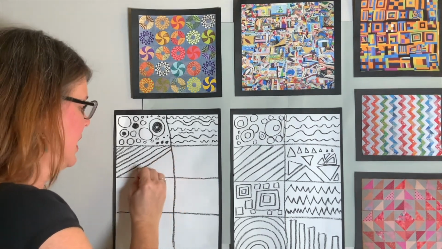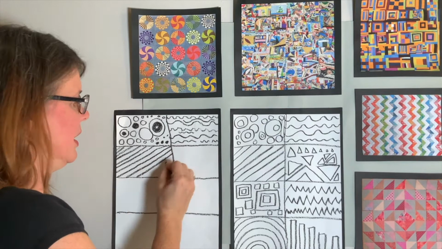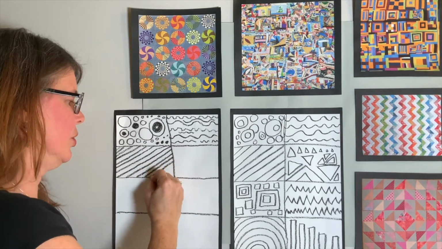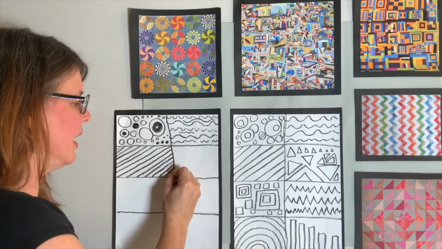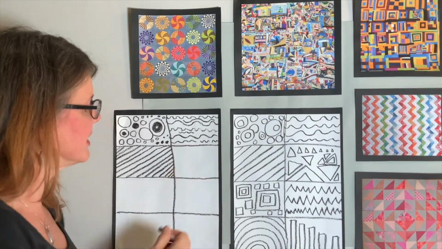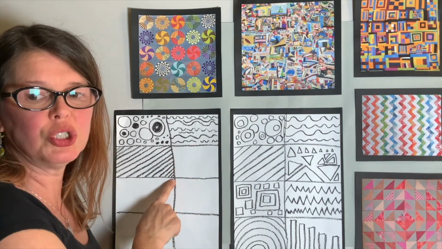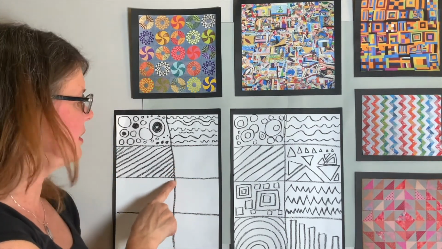Watch. Diagonal. Diagonal. They're getting shorter. They're getting shorter. Look how short they get. Oh my gosh, you can't even see how short that one is. How short can your diagonal lines get?